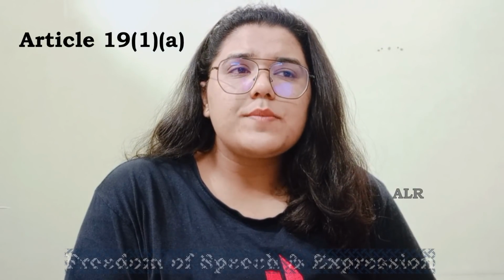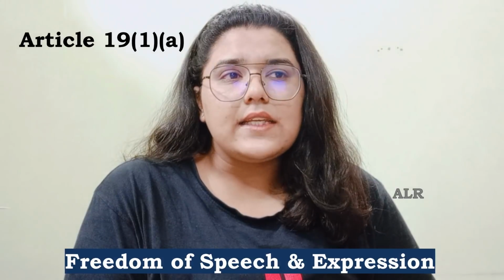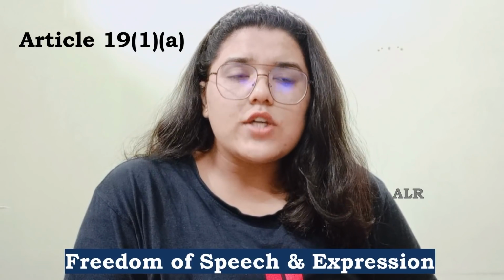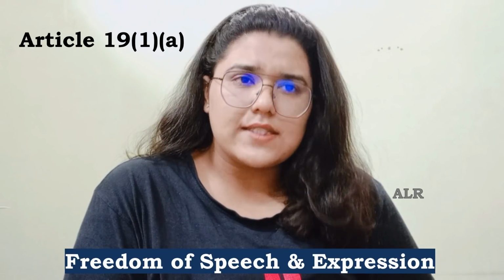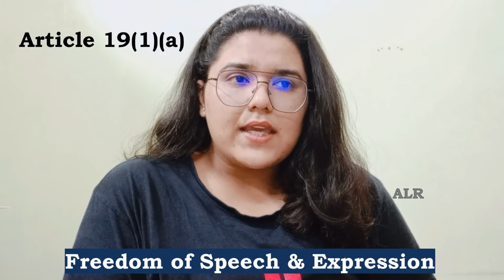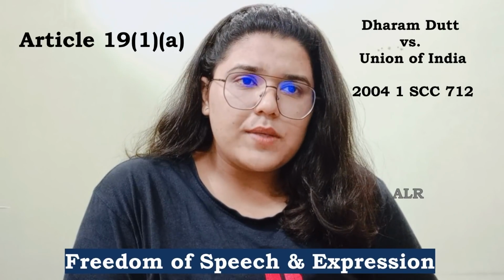Article 19, Clause 1, Subclause A talks about freedom of speech and expression. The word freedom is used here because its interpretation is very broad and not just confined to speech and expression. There is a landmark case of Dharam Dutt versus Union of India, a 2004 Supreme Court judgment.